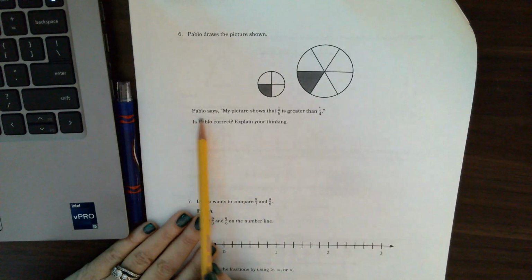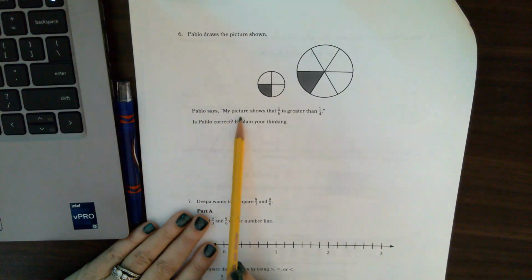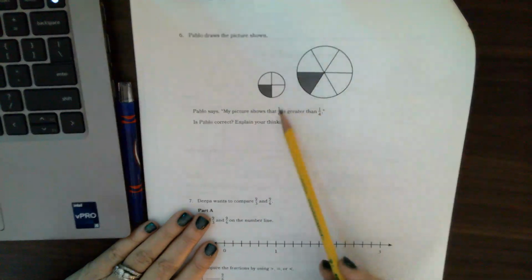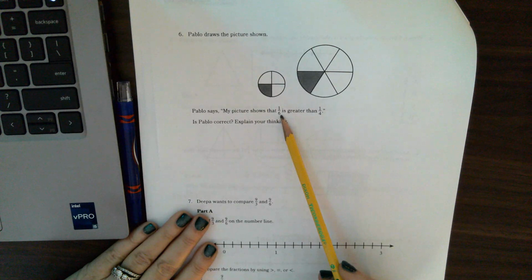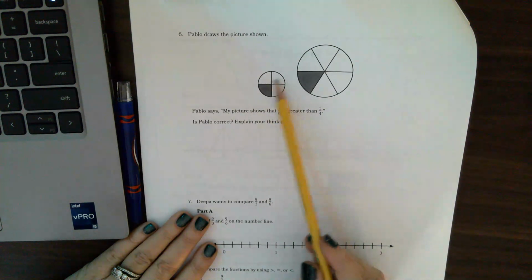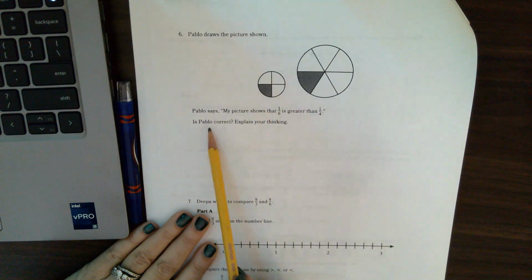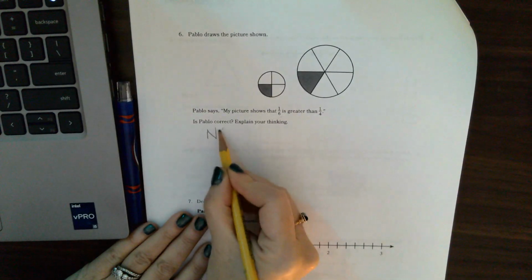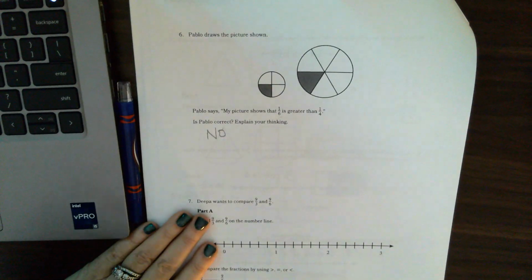It says, Pablo says, my picture shows 1 of 6 pieces. 1/6 is greater than 1 of 4 pieces. Is Pablo correct? As I was just saying, no, this is not correct.